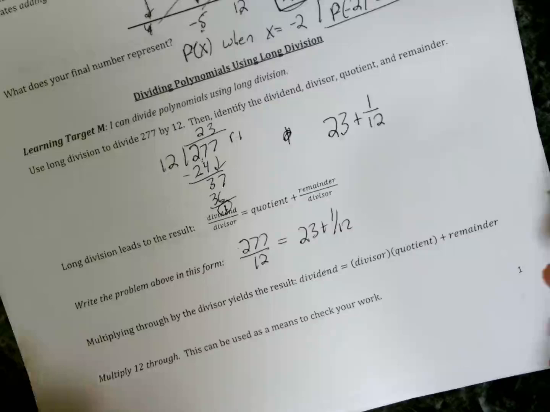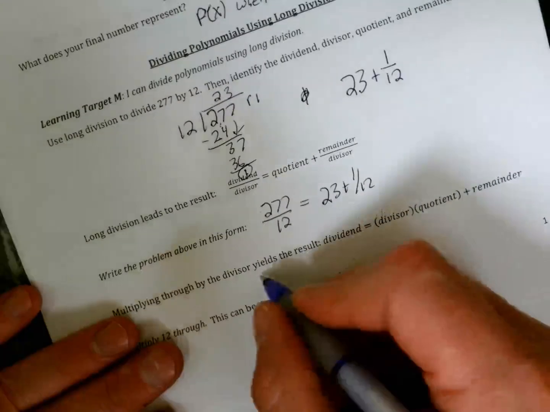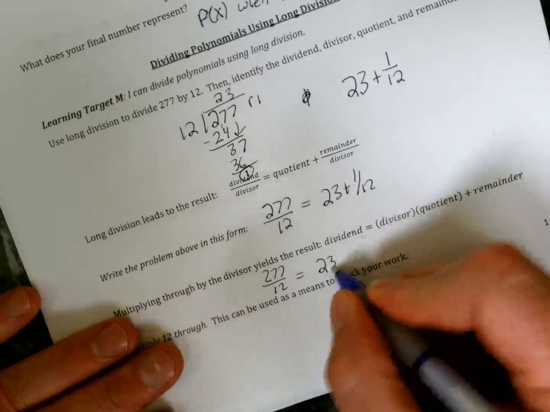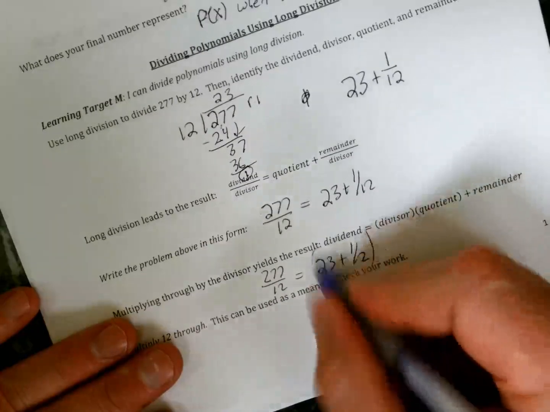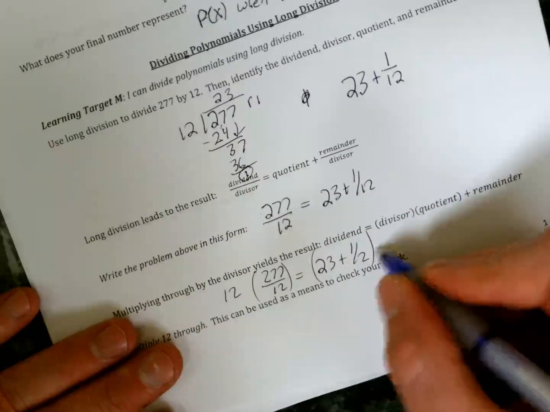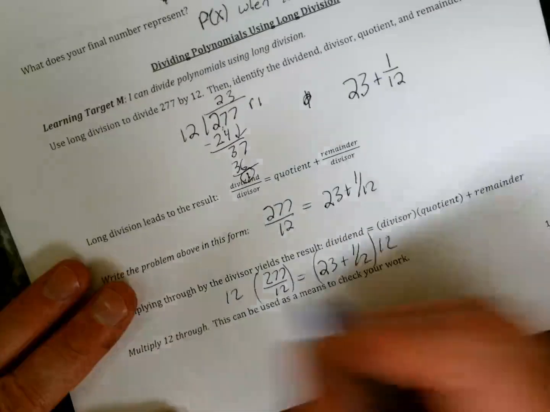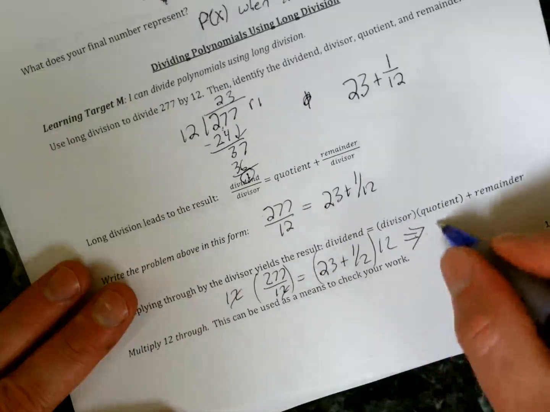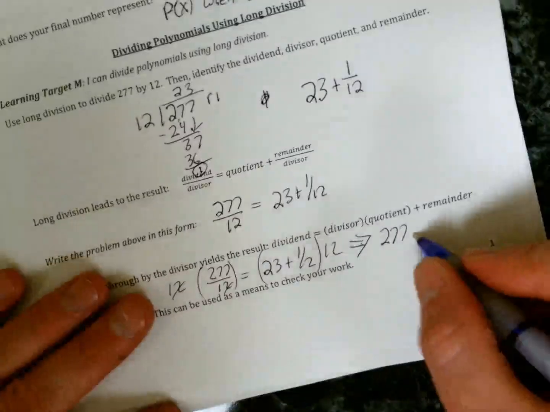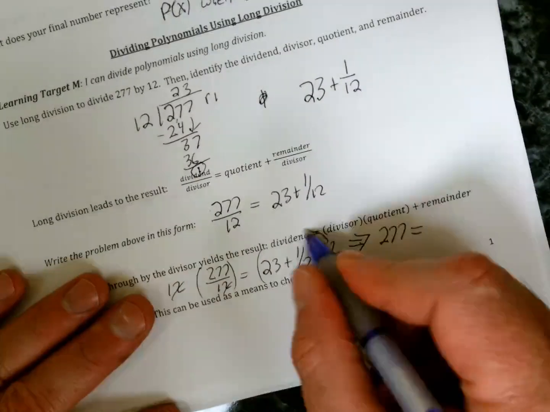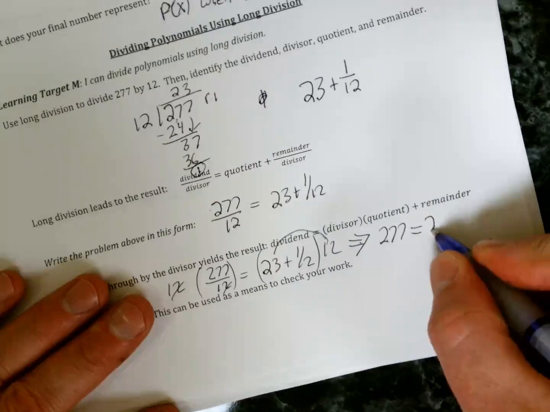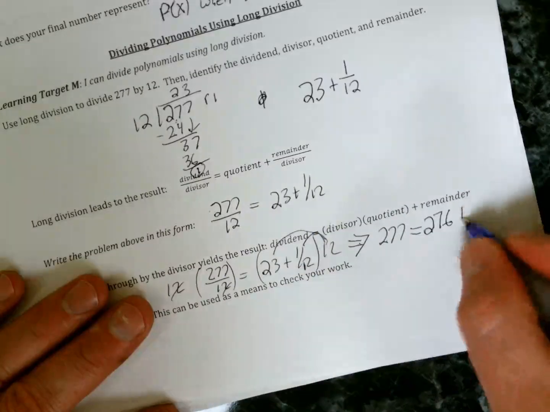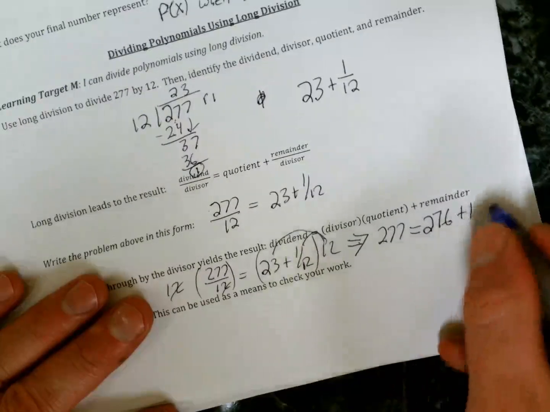We can prove that pretty easily. 277 over 12 equals 23 plus 1/12. We could prove that by multiplying both sides by 12. If I multiply this side by 12, that cancels out, and it's equivalent to 277. And 12 times 23 is 276, and 12 times 1/12 is 1, and sure enough, those are the same. I've checked it out.